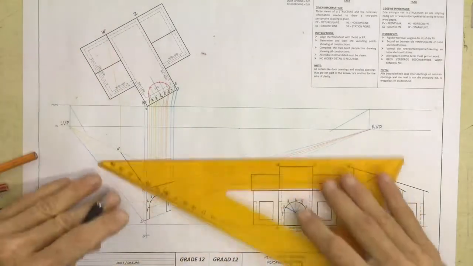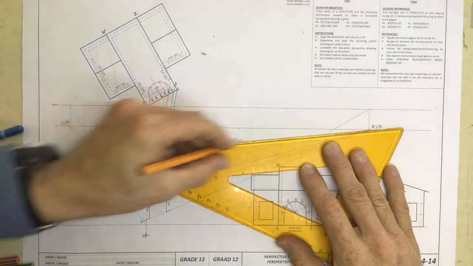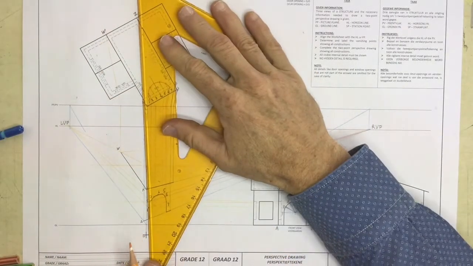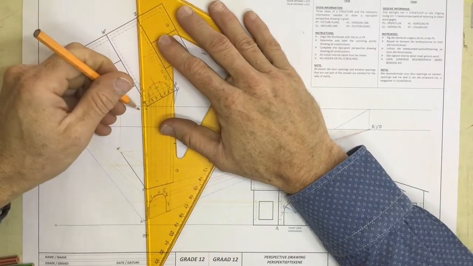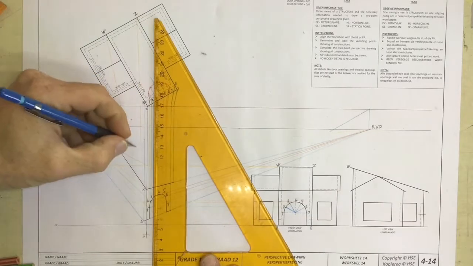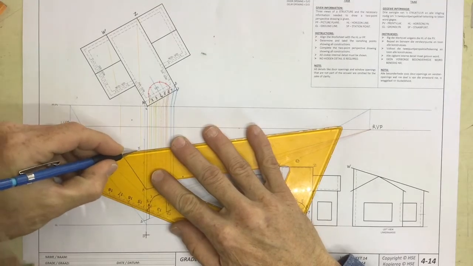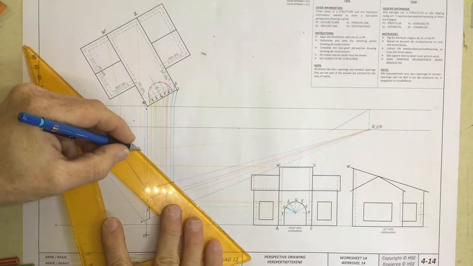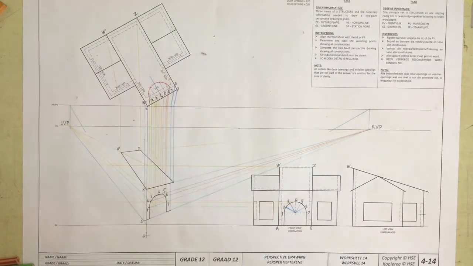I know that W goes off to Z over there, so I'm going to take a line going from W off to Z, off to RVP, and somewhere along that line I'm going to find Z. So I'm going to take Z down to the stationary point, and it cuts over the picture plane there, and I drop that down into my picture then. I've just found point Z over there, and I can now draw in a line going over there, and I can draw a line going from the corner of the roof on that side up to Z over there. There we go, there's my roof done.